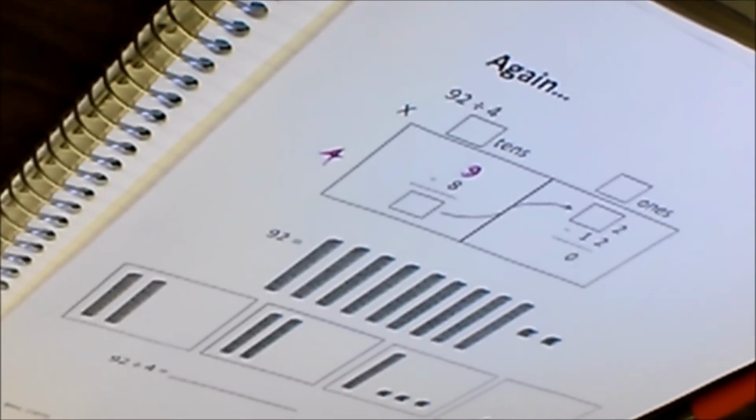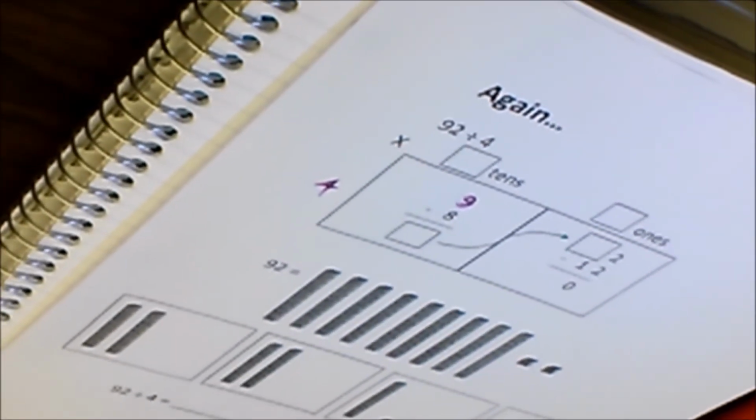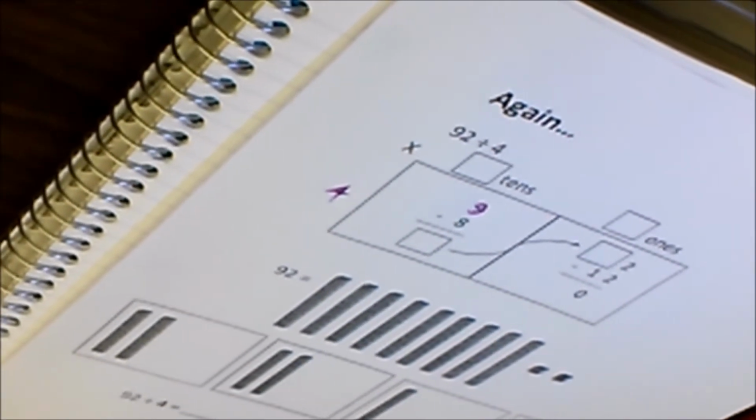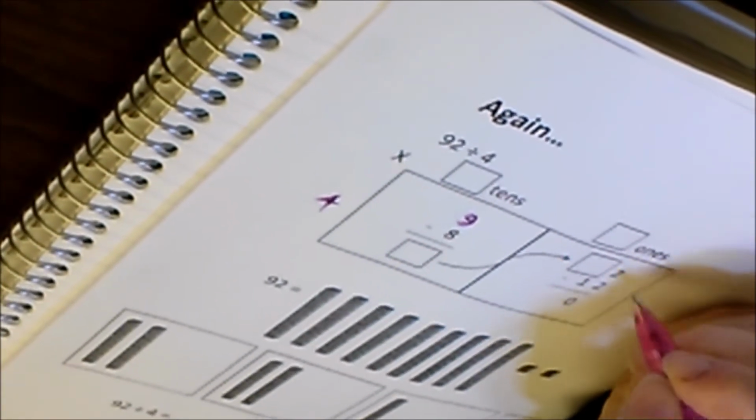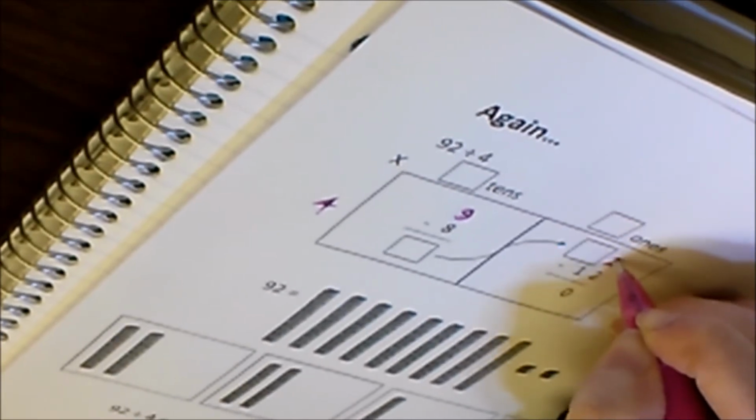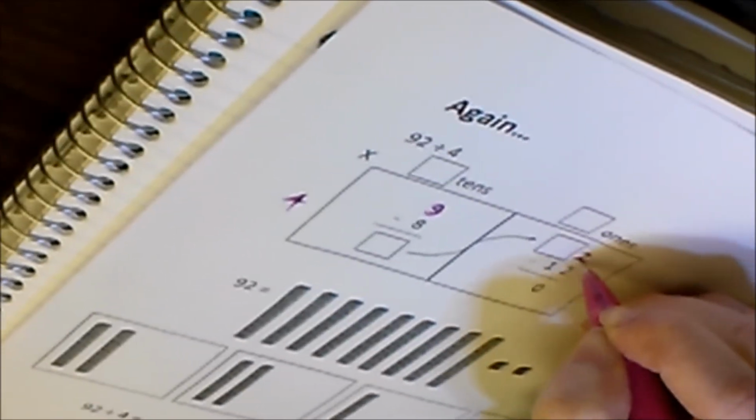So in 92, how many ones do we have? 2. So we have 2. So when you go back up to the top, in the ones column, you are going to trace over that 2 right there with your first color.